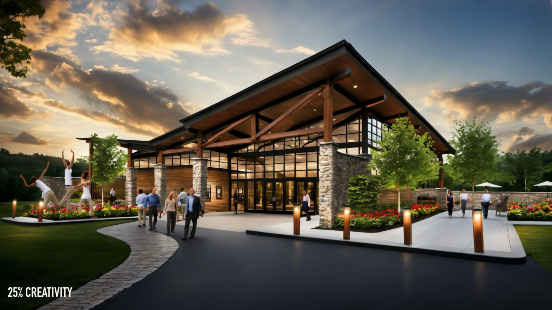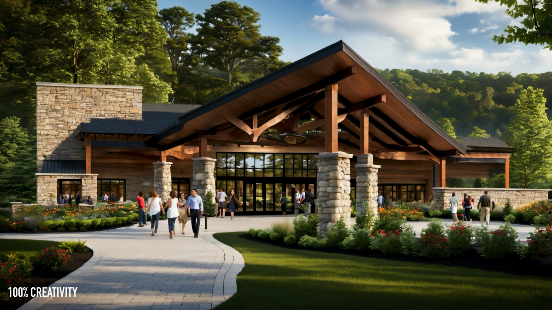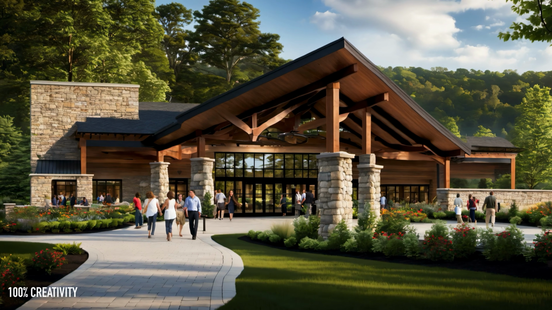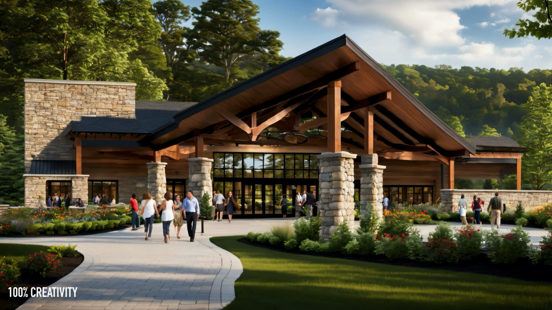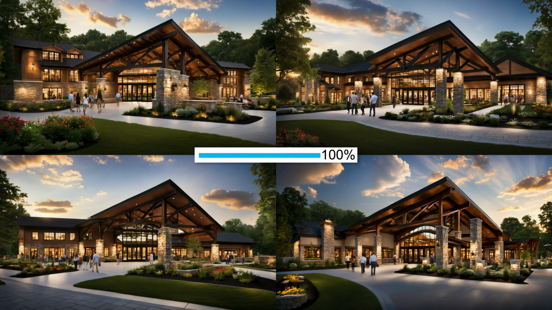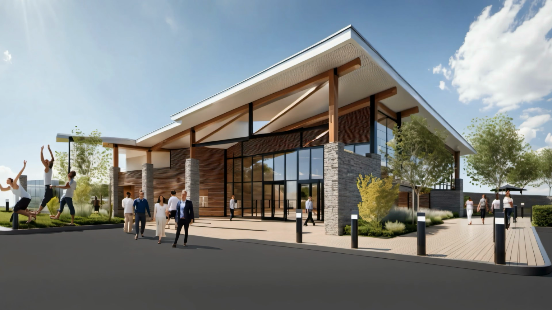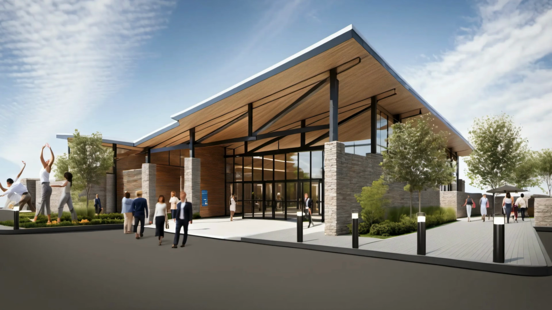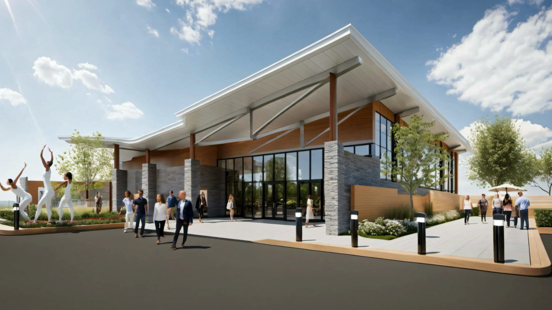Here's the same prompt, but with a creativity level of 25%. And here it is set to 100. Be sure to adjust the creativity slider based on your specific need. If you're looking for ideas or variations on a theme, you might set the slider to a higher creativity level.